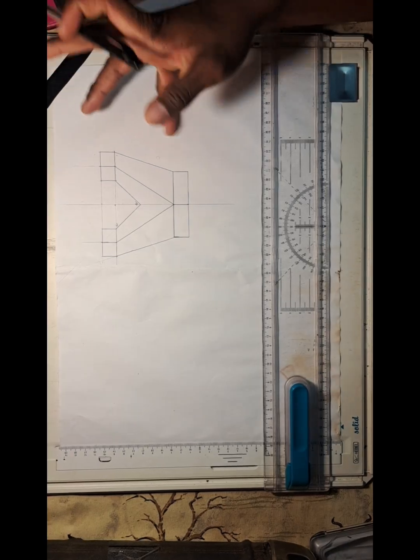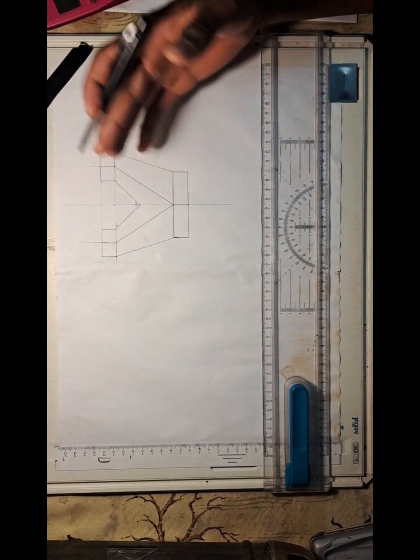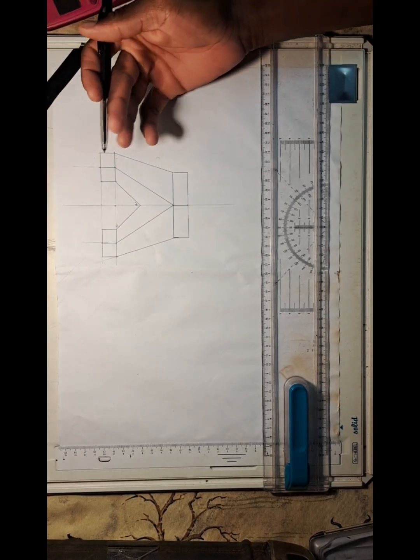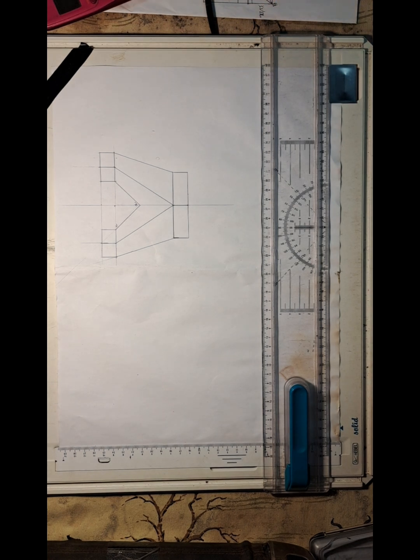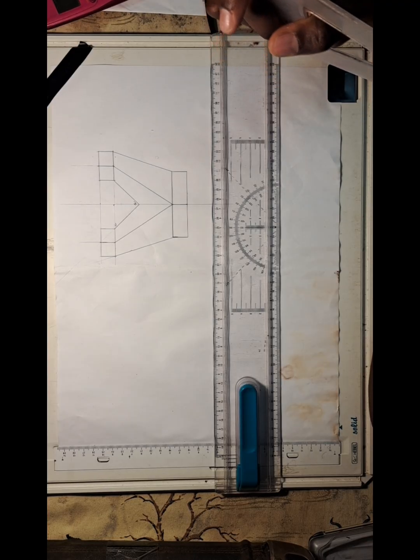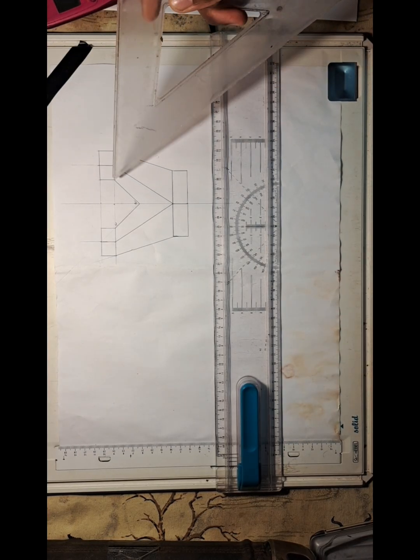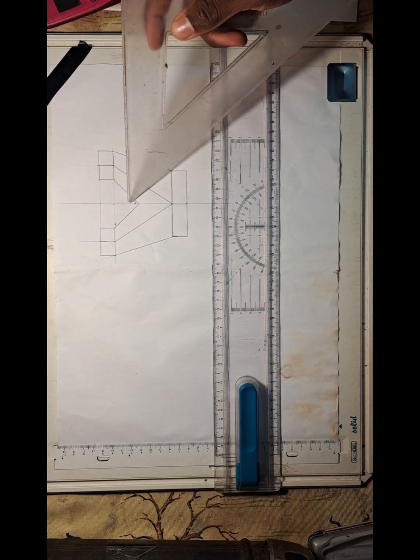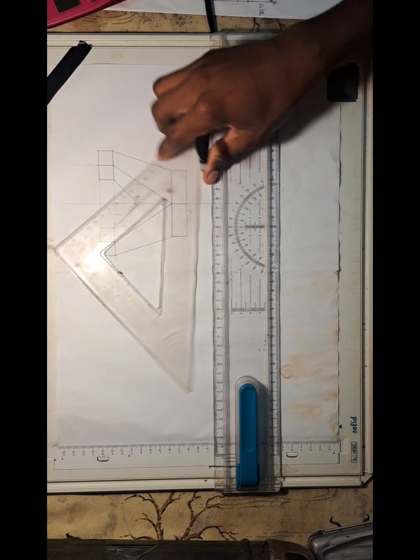So here is our given view. I'll read the given view just to save some time. If there's anyone who is struggling to get the given view, mostly I can say they're wondering how they got this line here. This line is 45 degrees.